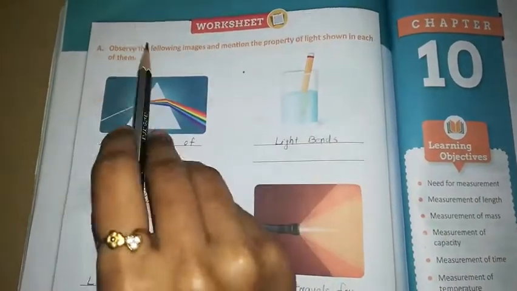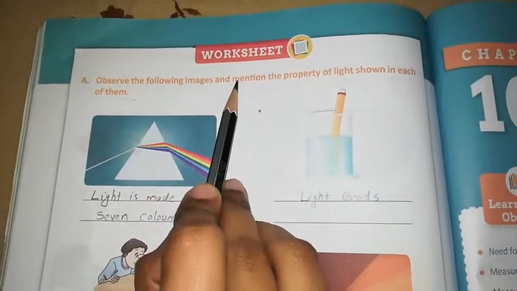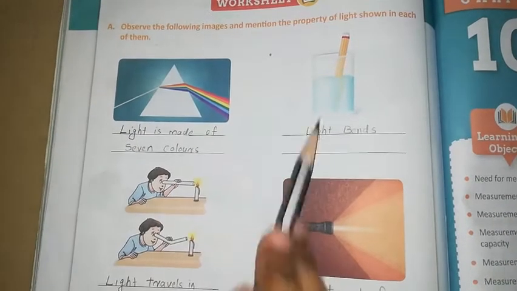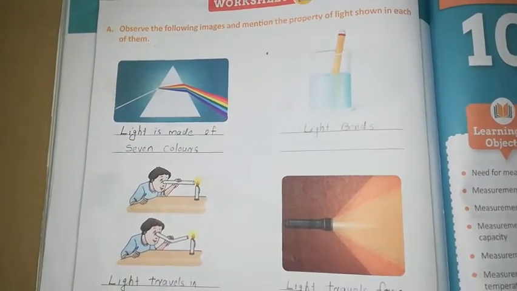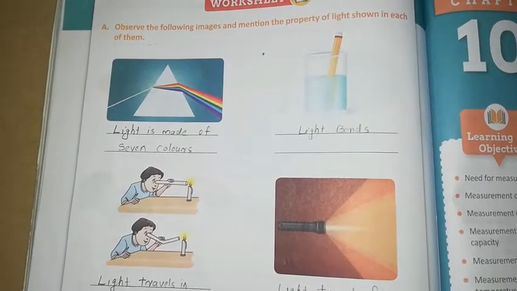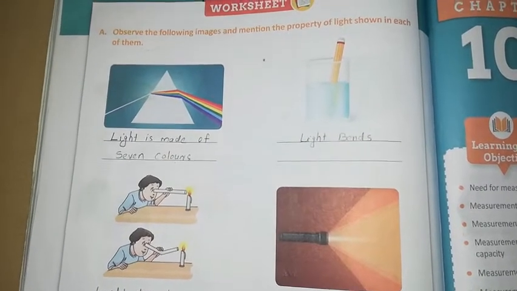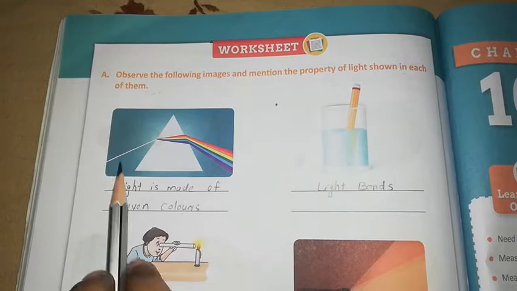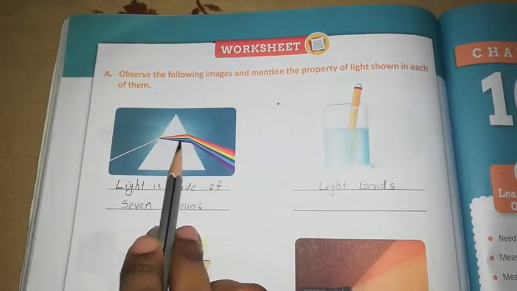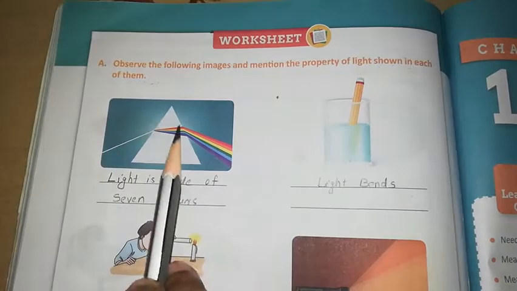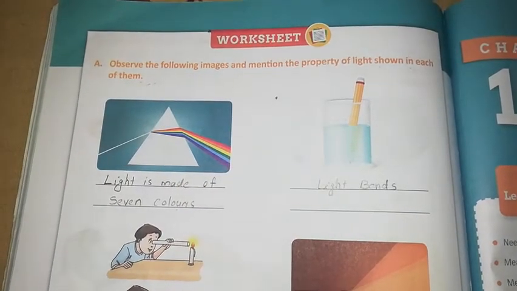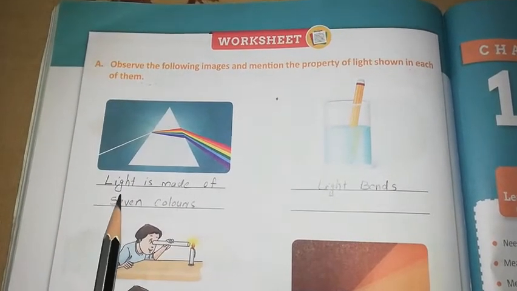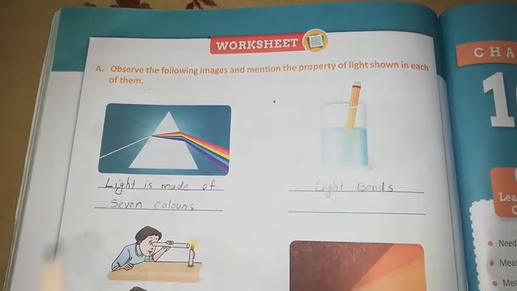Next one worksheet. Question A. Observe the following images and mention the property of light shown in each of them. Students, 4 pictures are given here. We have to identify the property of light related with each image. So, first figure. In this figure, we can see light passing through a prism. When light passes through a prism, it splits into 7 colors. So, this figure is related with the third property of light, that is, light is made of 7 colors. So, all of you write here, light is made of 7 colors.